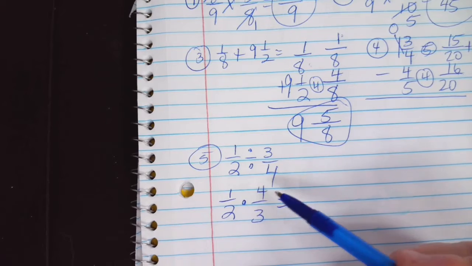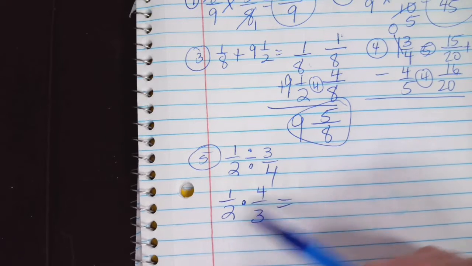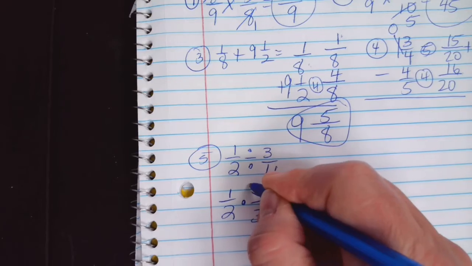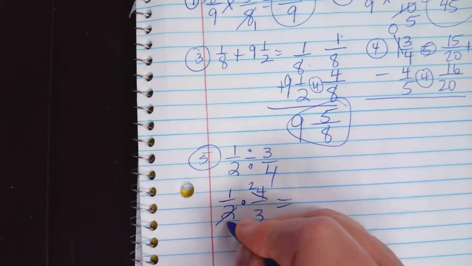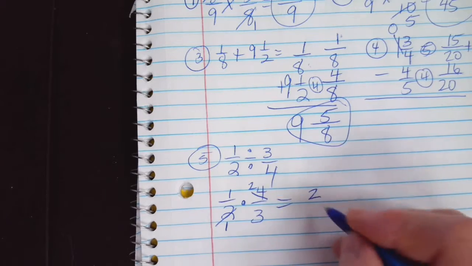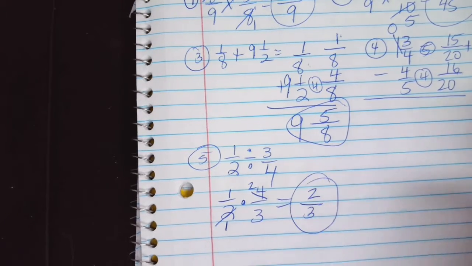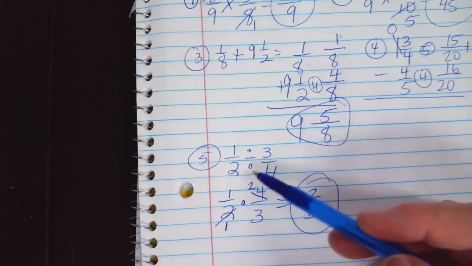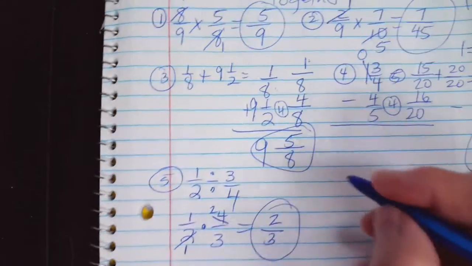Now, when you look at this, you can see I have a common factor here because 2 will go into both of these, so I can divide that out. 2 goes into 4 2 times, 2 goes into 2 1, so we multiply across. 1 times 2 is 2. 1 times 3 is 3, so your answer would be 2/3 for that. Remember, all division is multiplying by the reciprocal.